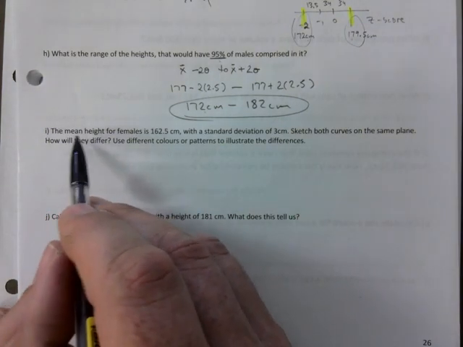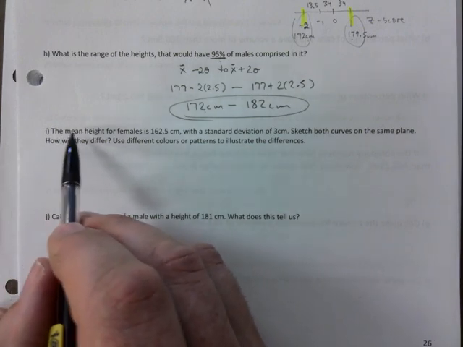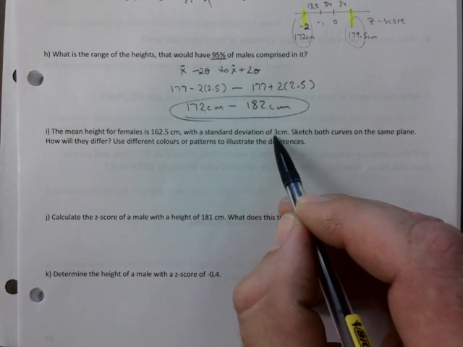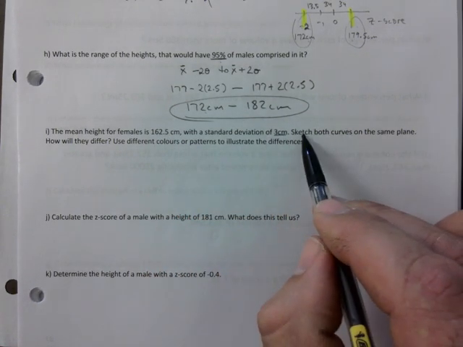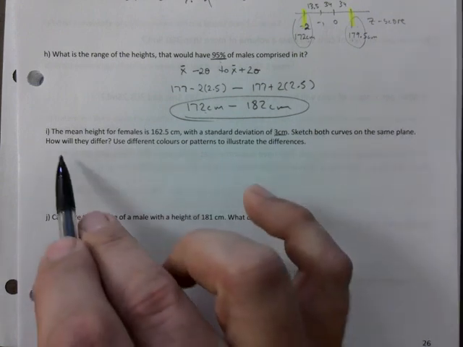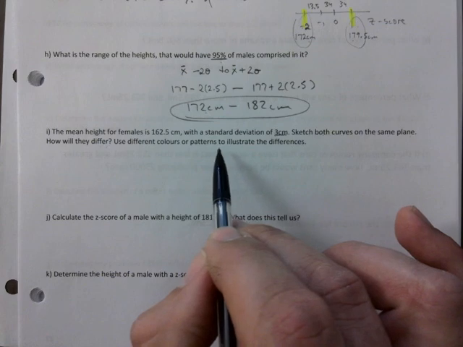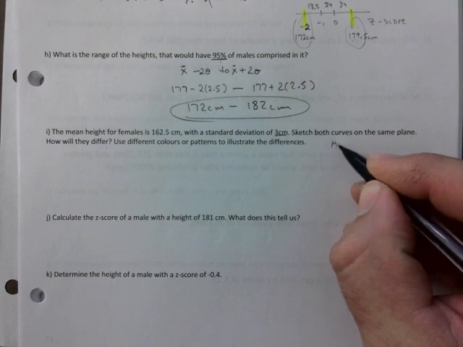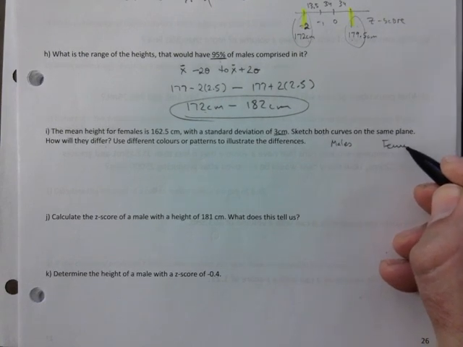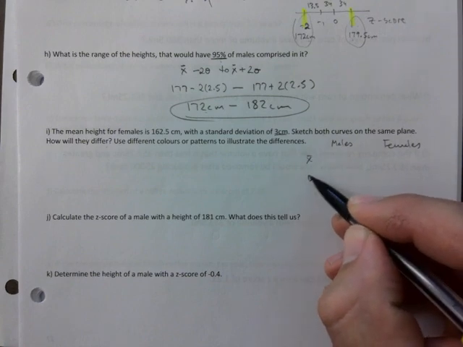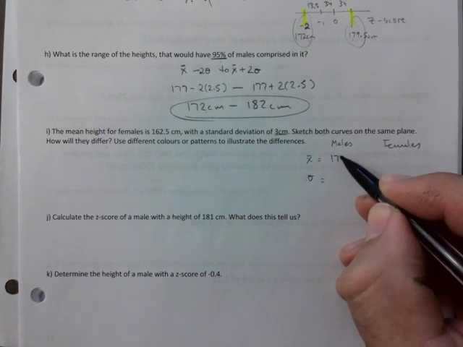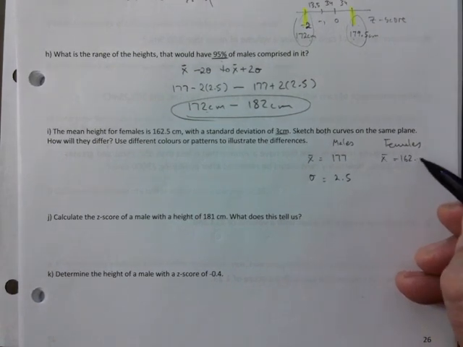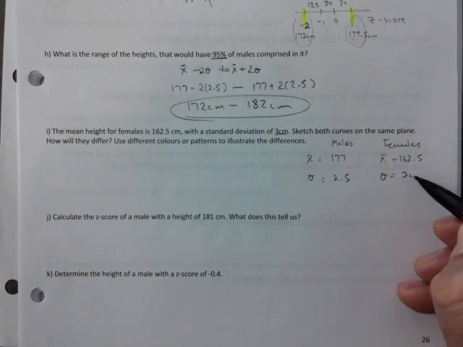If the mean height of females is 162.5 centimeters with a standard deviation of 3, I want you to sketch both curves on the same plane. How will they differ? Use different colors or patterns to illustrate this. Okay, let's do this. Let's organize our data here. Males, females. Mean, standard deviation. So this is 177, 2.5. And here it's 162.5, 3 centimeters.